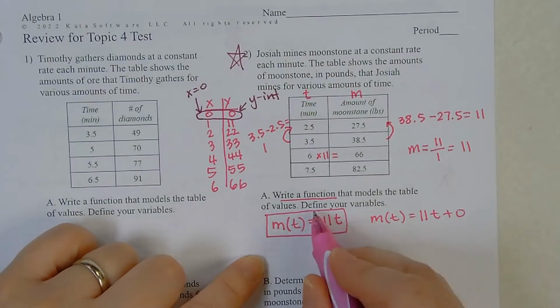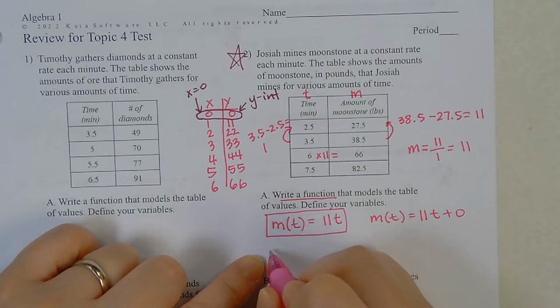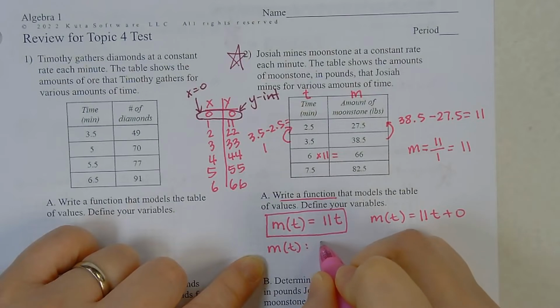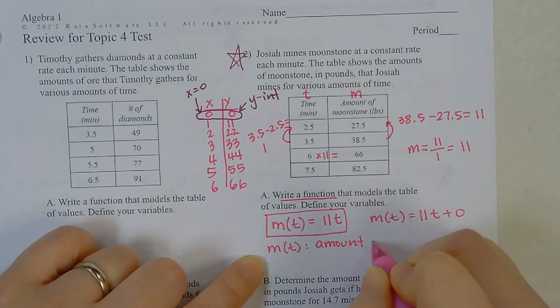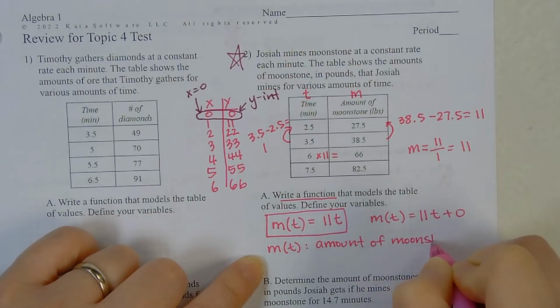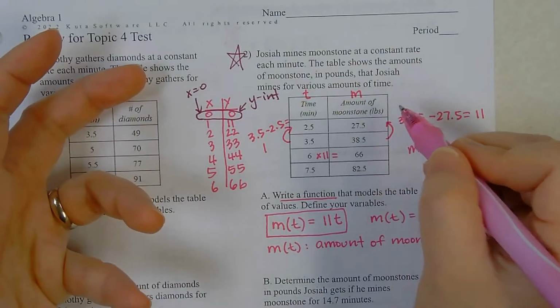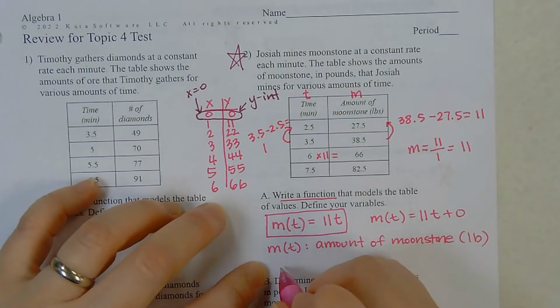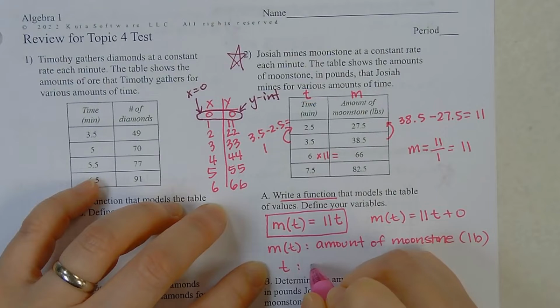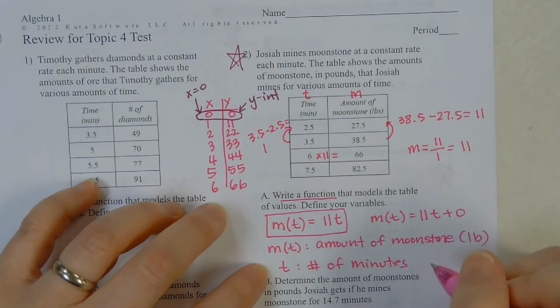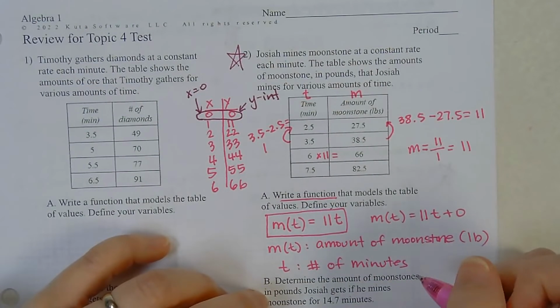All right, moving on. It says define your variables. So let's do that. What is m of t? That is going to be the amount of moonstone, in pounds. If you look right here, it's already defined for you, right? It's kind of nice like that. And then t is going to be the, actually, I like to write number of minutes, not just time. Number of minutes. If you want to say number of minutes Josiah spends mining moonstone, we can do that. But number of minutes is fine as well.